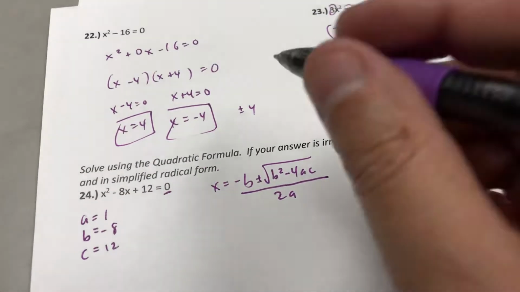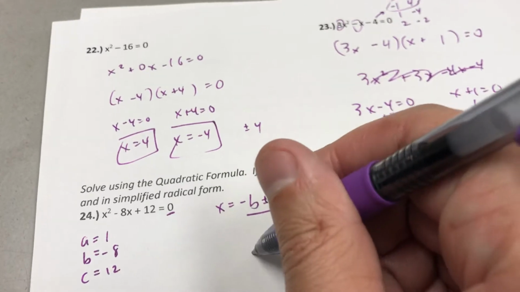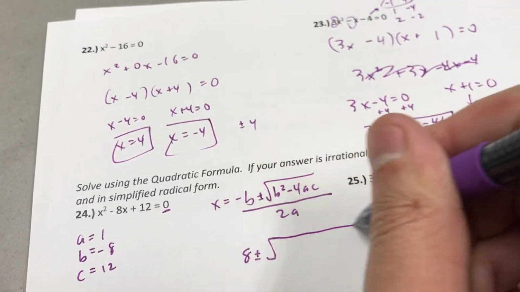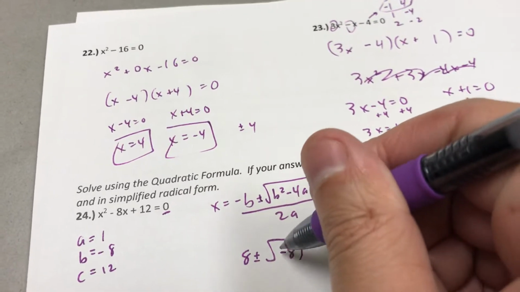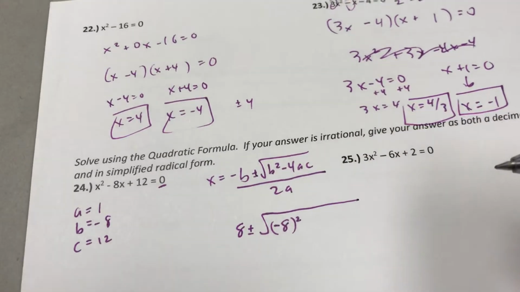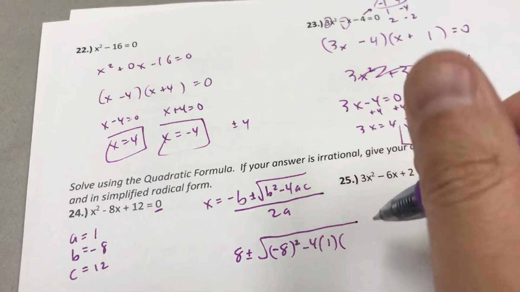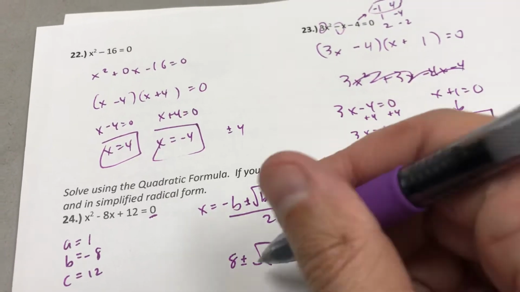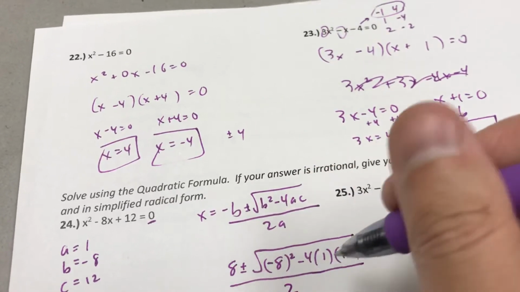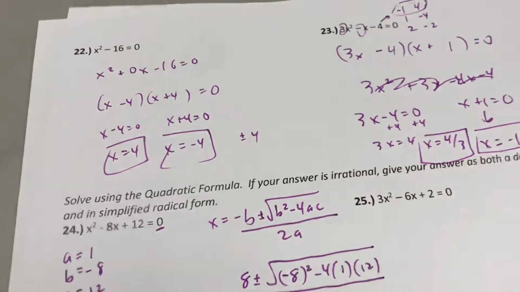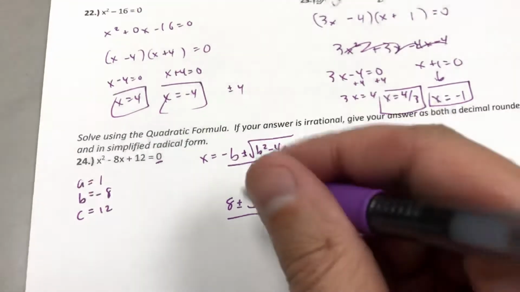Those are our values. So we take the opposite of b, that's going to be positive 8, plus or minus b squared, that's negative 8 squared. Remember, when you square anything, it'll be a positive. Minus 4 times the a value of 1 times the c value of 12, okay? All over 2 times the a value, which is 2 times 1. It's all order of operations from here. Just got to be very careful.